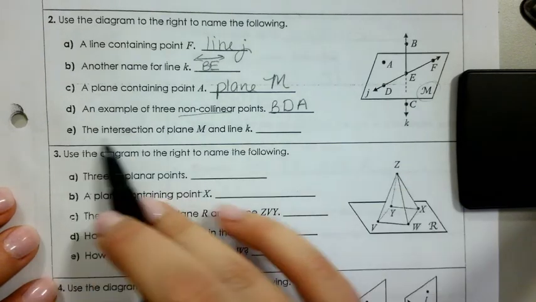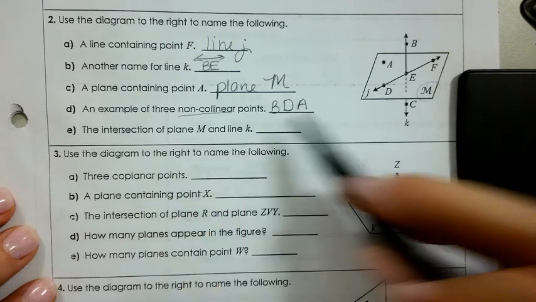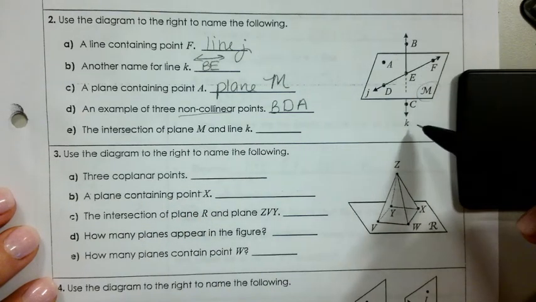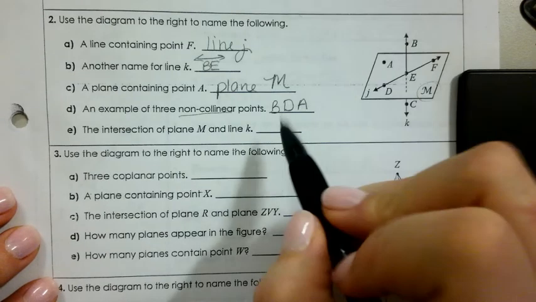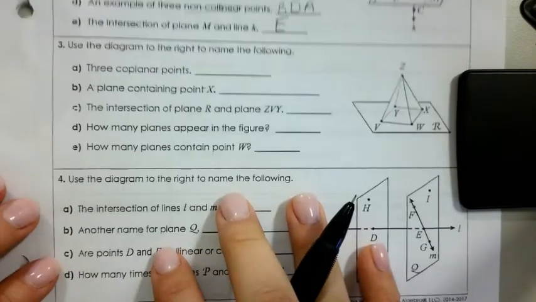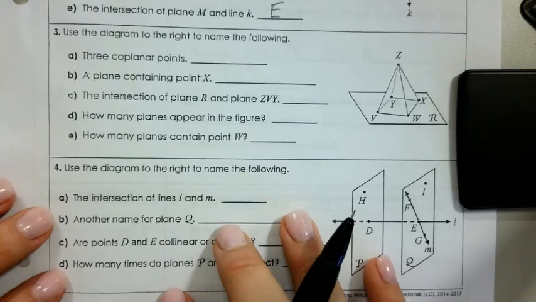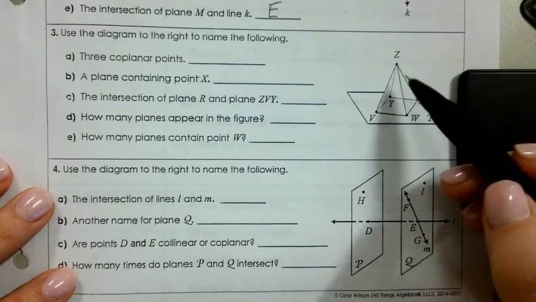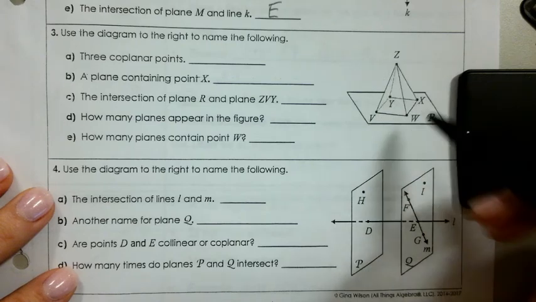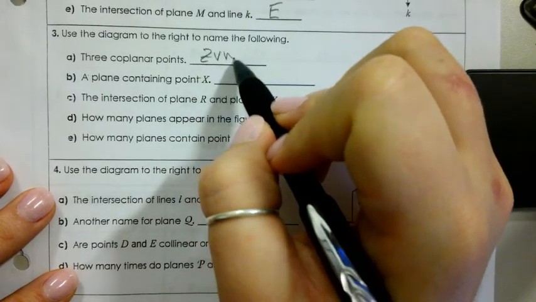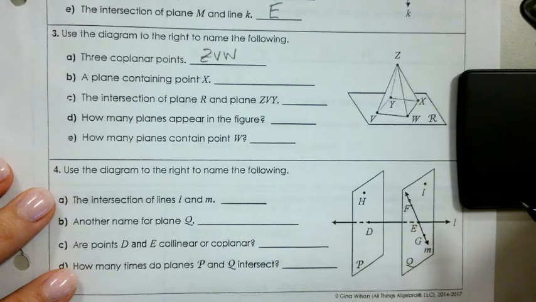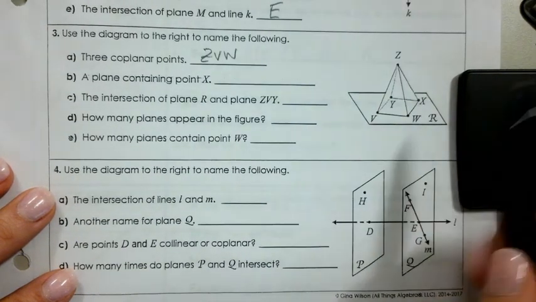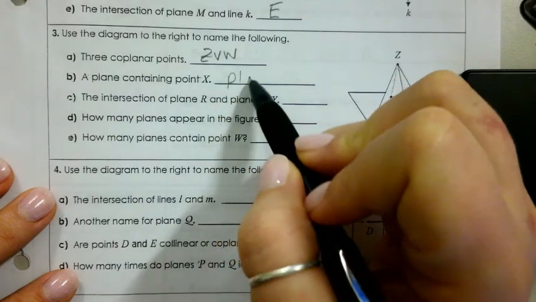Okay. The intersection of plane M and line K. If we think of a line going through a plane, it only touches at one point, and that's point E. 3 coplanar points. We want 3 points that are on the same plane of this prism. So let's say Z, V, W. They're on that sidewall of the prism. A plane containing point X. So we can say plane R.